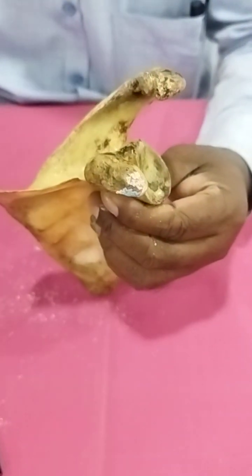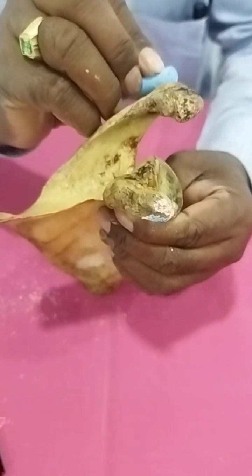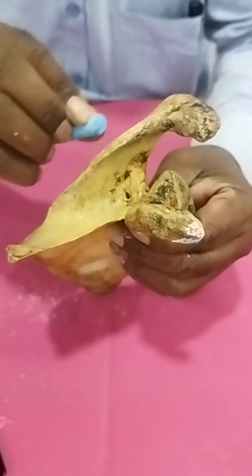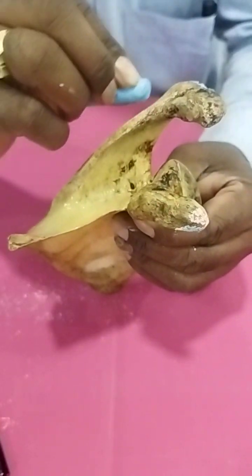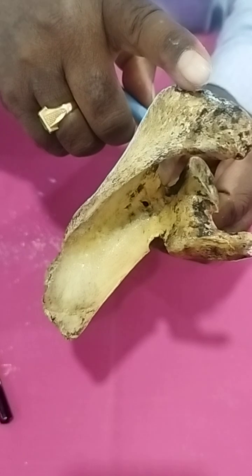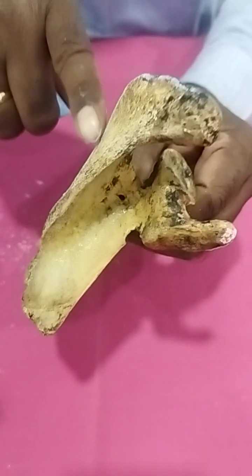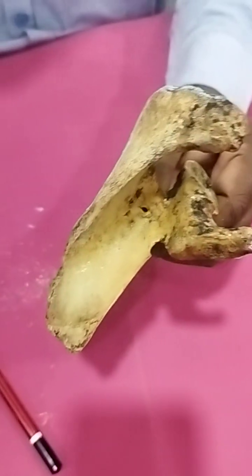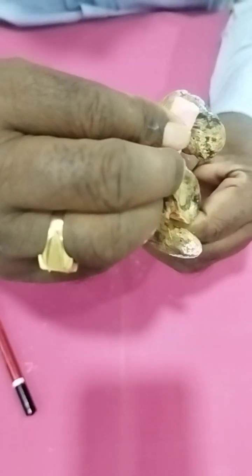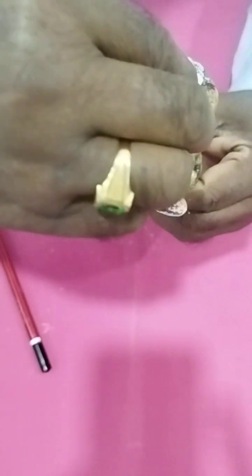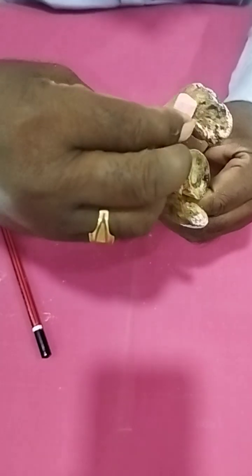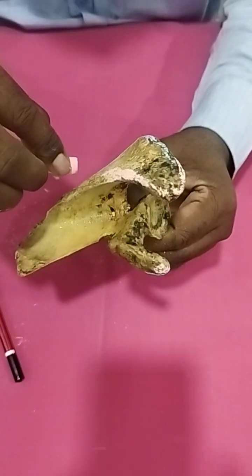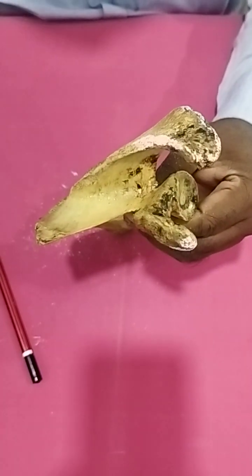Posteriorly, here the trapezius muscle is attached to this area. The trapezius muscle inserts to this acromion process and spine of the scapula. Whereas the origin here is the deltoid muscle. So anterior border, deltoid muscle; posteriorly, insertion for the trapezius.